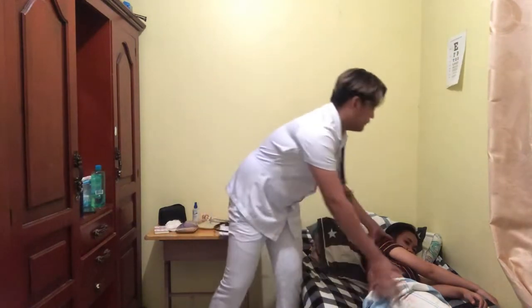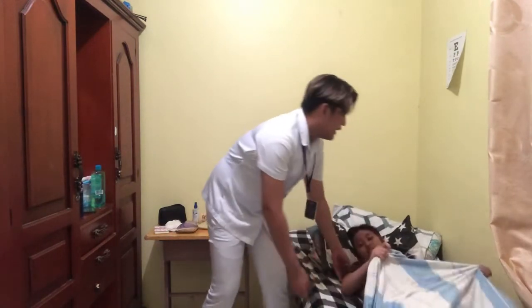So now for the fluid wave test, position the patient in a supine position. Ask the patient to press the edge of the hand firmly down on the midline of the abdomen. Okay, ma'am, can you go back to your position?